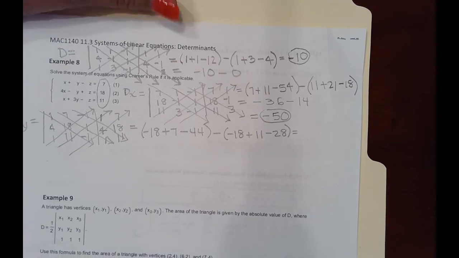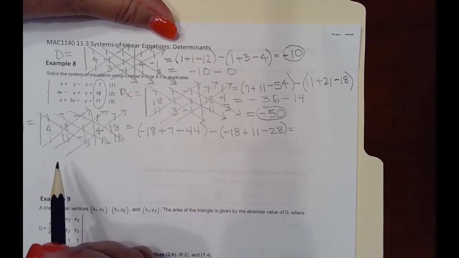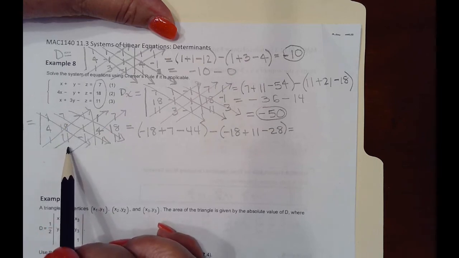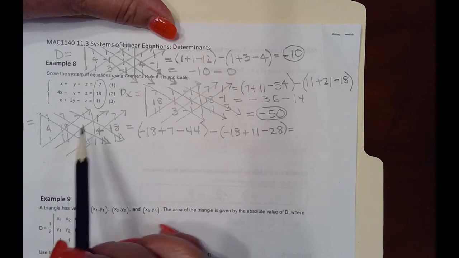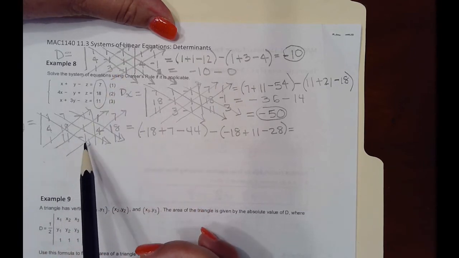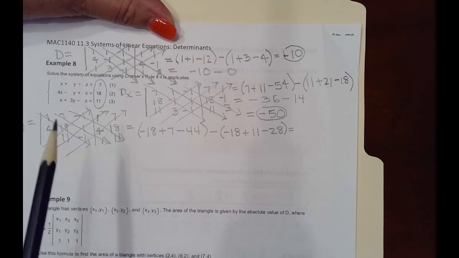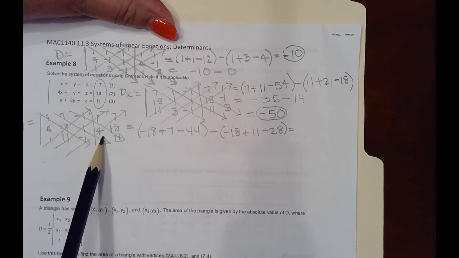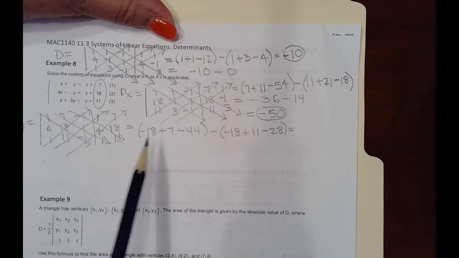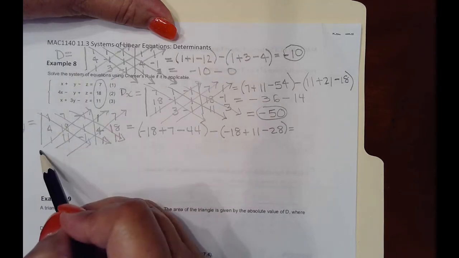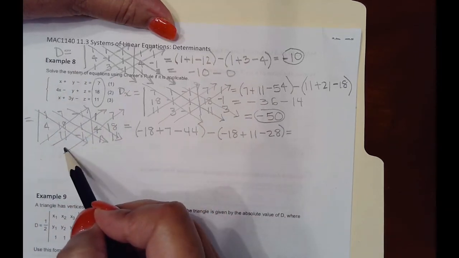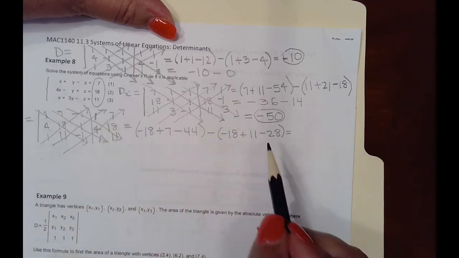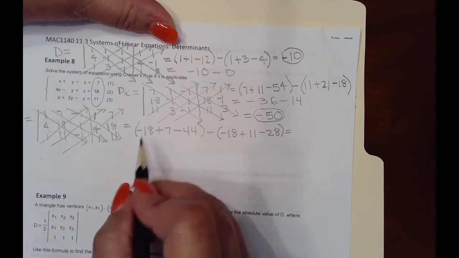Okay, so there's a lot of work to do. Check my work as I go along. 1, 4, 1, 7, 18, and 11 is right there in the middle. And then that last column is negative 1, 1, negative 1. When we did this, it was negative 18. When we did this, it was positive 7. When we did negative 1 times 4 times 11, that was negative 44. Upward products, negative 18. Second upward product, 11. Third upward product, negative 28. Okay, now we're going to put these together.